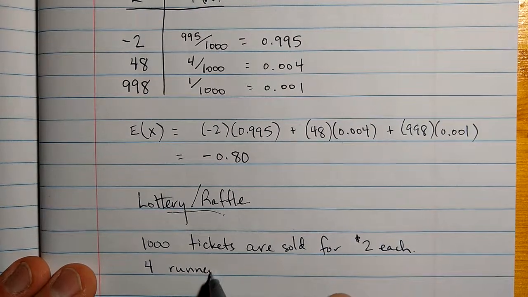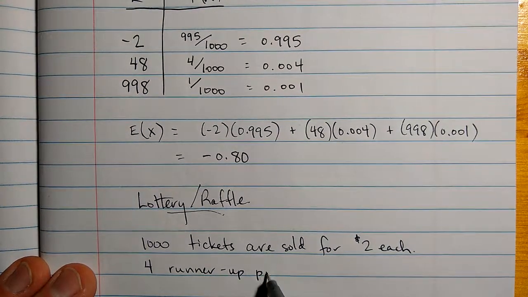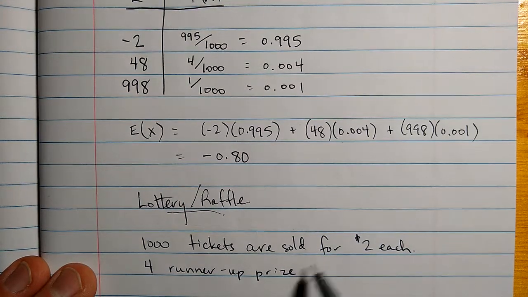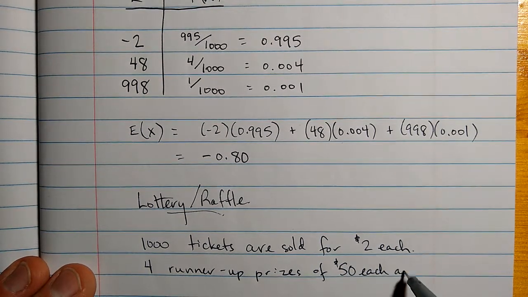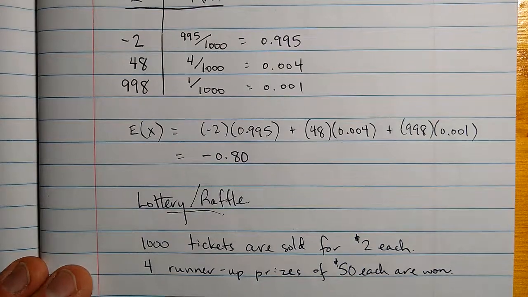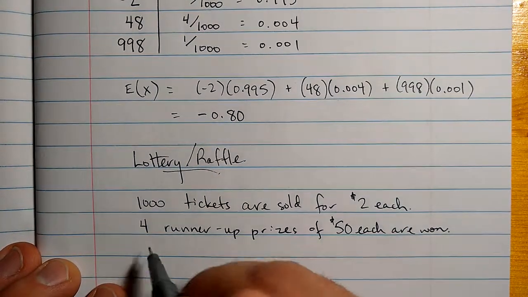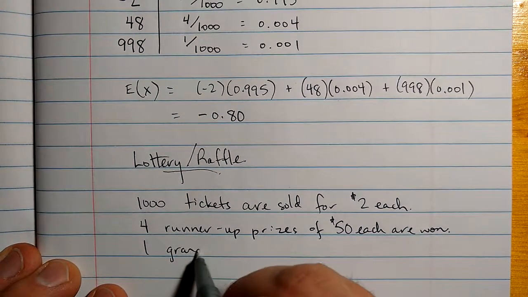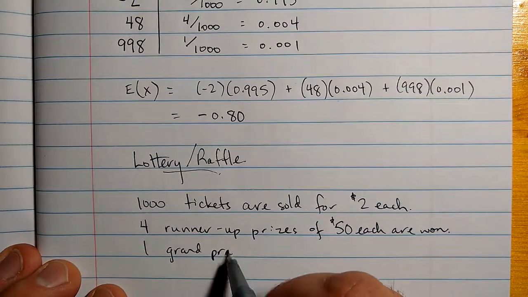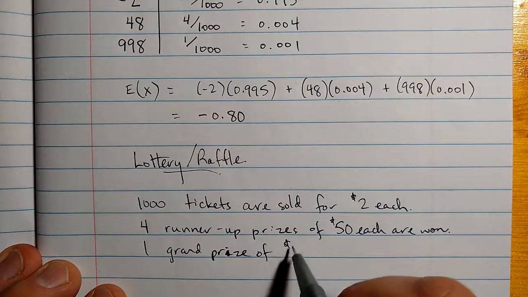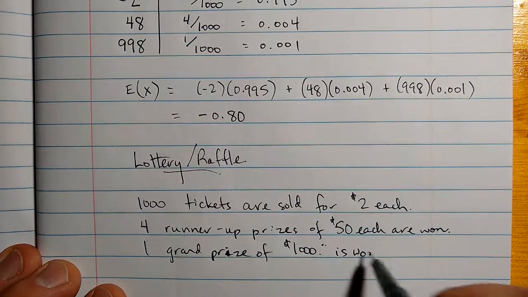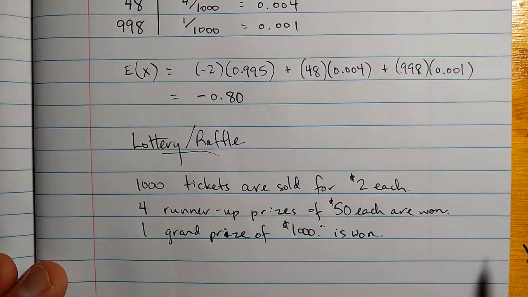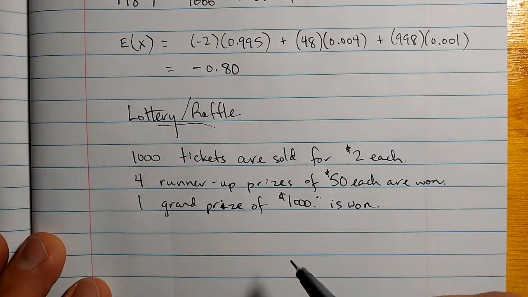Four runner-up prizes, that is not the winning grand prize, of $50 each are won. And last, one grand prize of $1,000 is won. So this is the lottery. Now let's see how this relates to our probability situation.